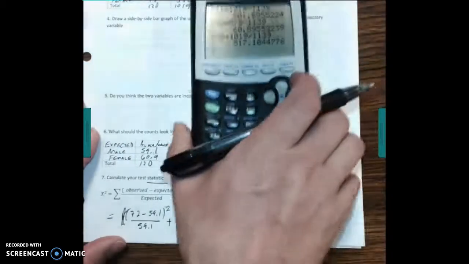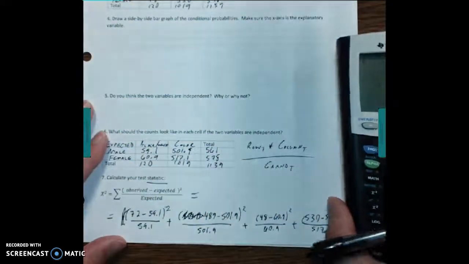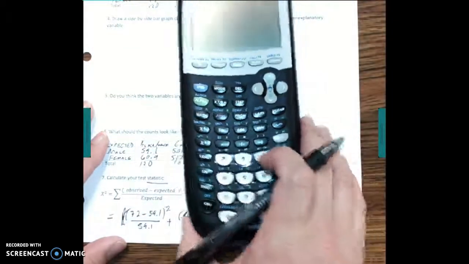Before I do, I just want to calculate it by hand. So I'm going to type all these in.